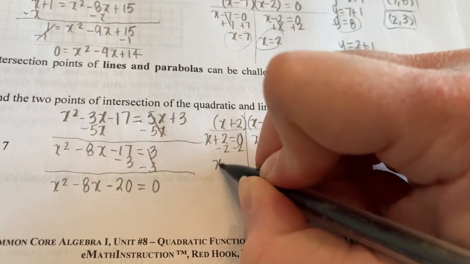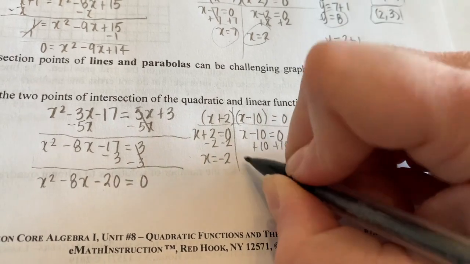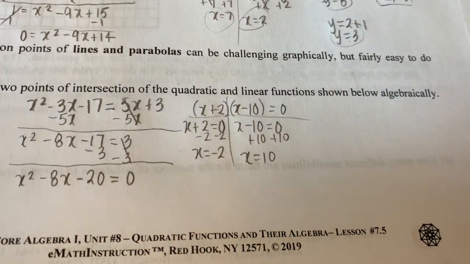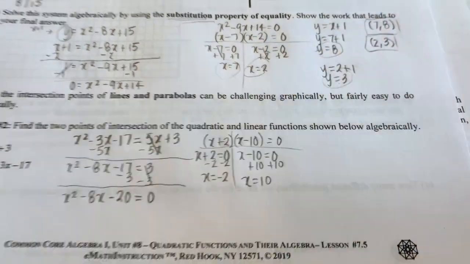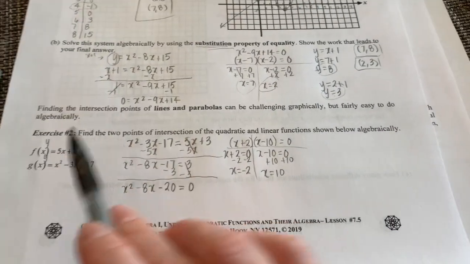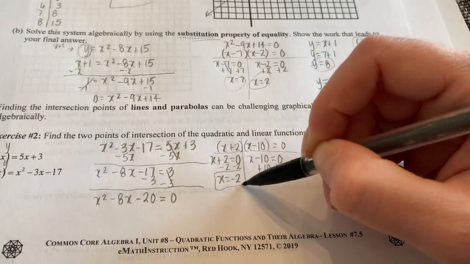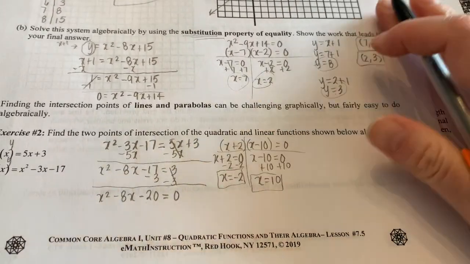Subtract 2 from both sides. x is negative 2. And over here, add 10 to both sides, and x is 10. So these are my x coordinates. All I have to do now is go back into the easier equation, plug it in to find the corresponding y coordinates. So I'm going to just box these so that I don't forget where they are.